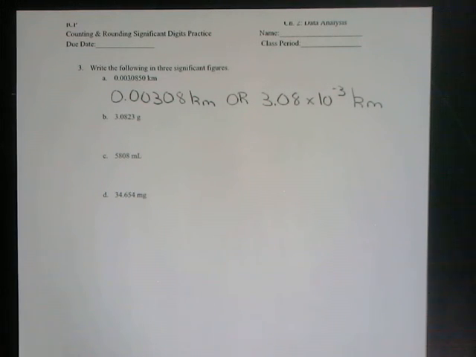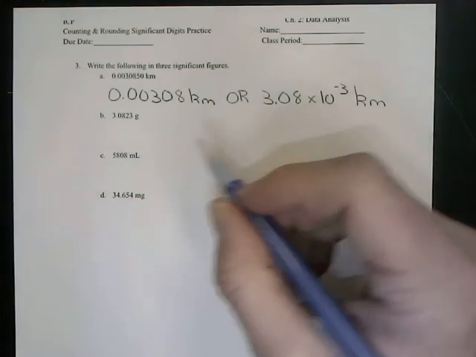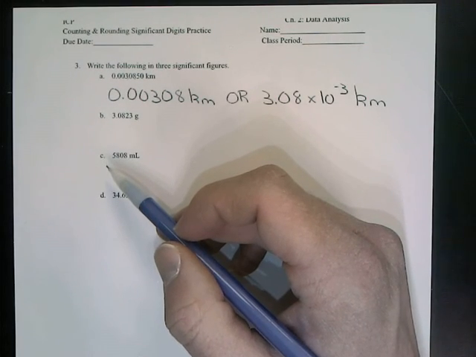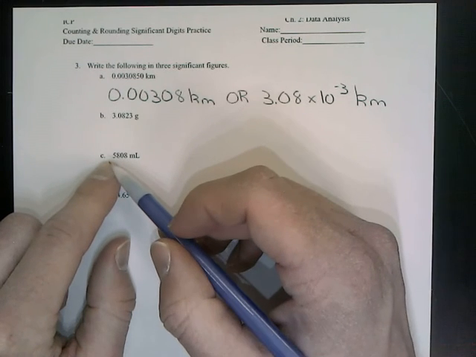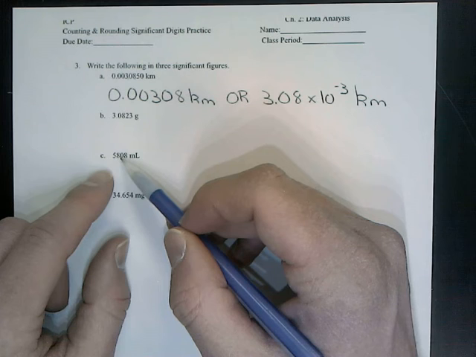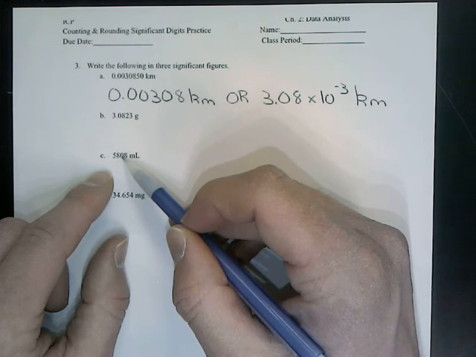And that is problem 3C. So, again, we have to find our first significant digit. Well, we ask ourselves, 5, is it a non-zero number? Yes, that is good because that means that is our first significant digit. So then we just count 1, 2, 3. Our last significant digit would be this 0.